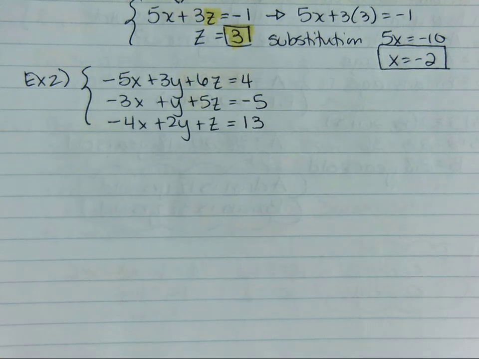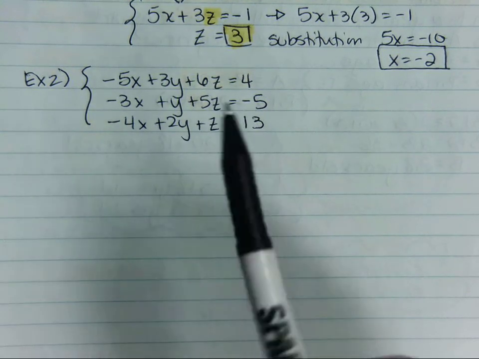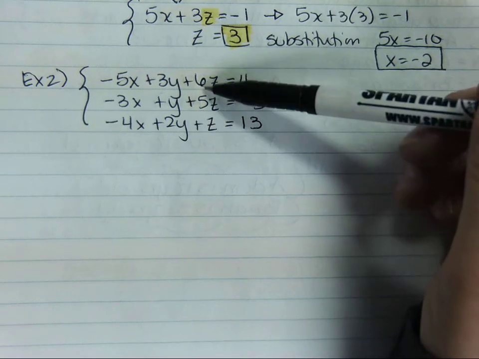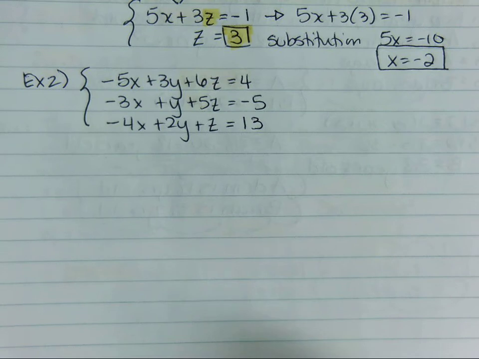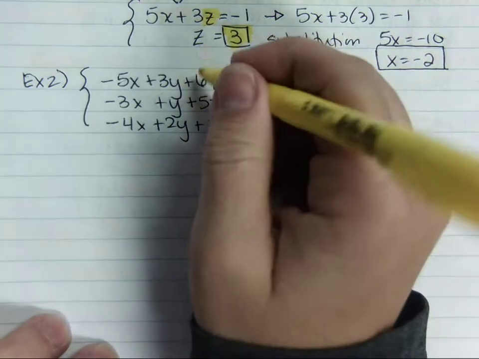Now, when you're choosing a variable to eliminate, you should choose a variable where you have something that's either already exact opposites, one that looks like it's already a multiple of the other, something that you think would be pretty easy to do first. In this case, I'm going to choose to eliminate z.